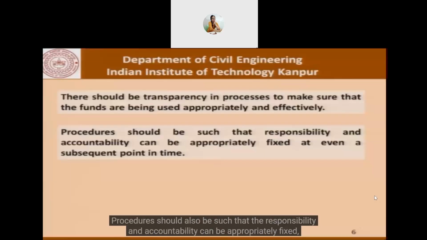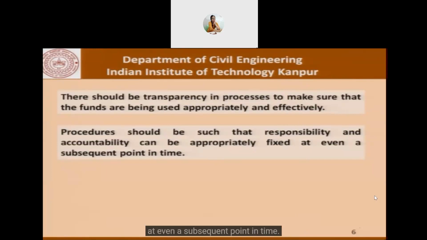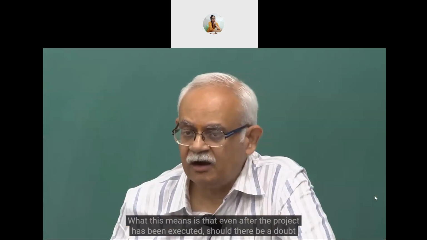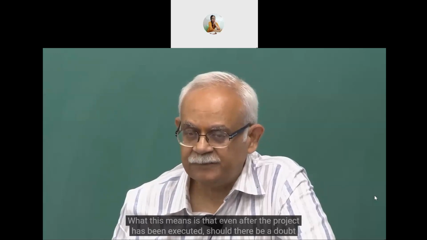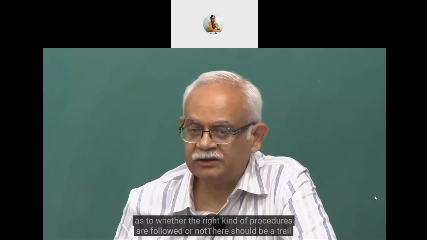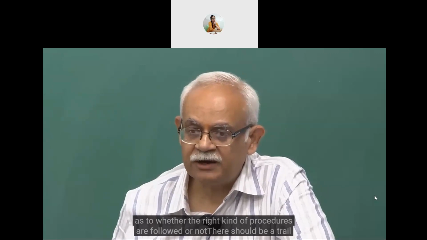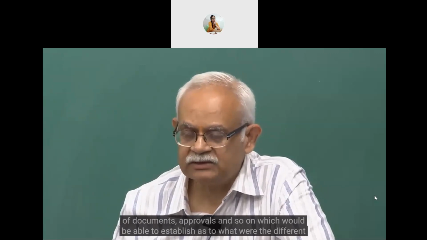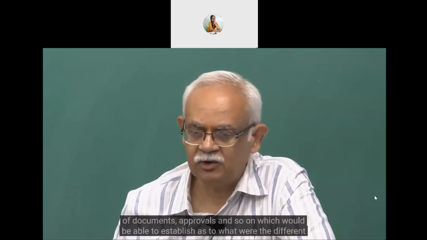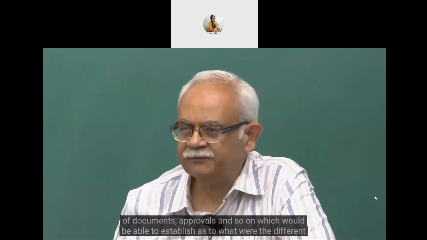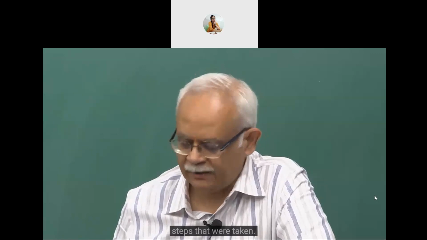The procedures should also be such that responsibility and accountability can be fixed at a subsequent point in time. Even after the project has been executed, should there be a doubt as to whether the right procedures were followed, there should be a trail of documents, approvals, and so on, which can establish the different steps that were taken.